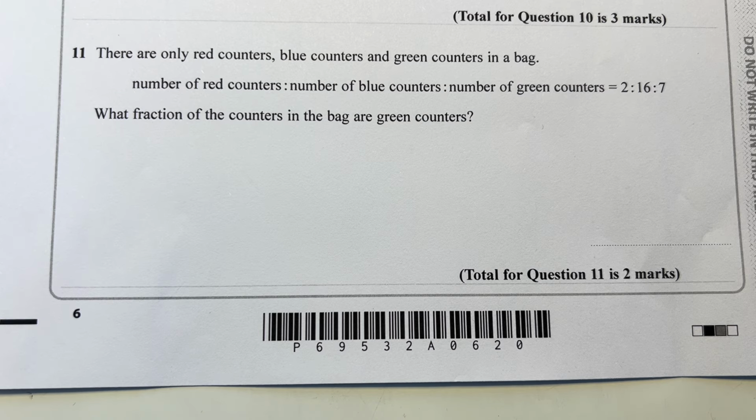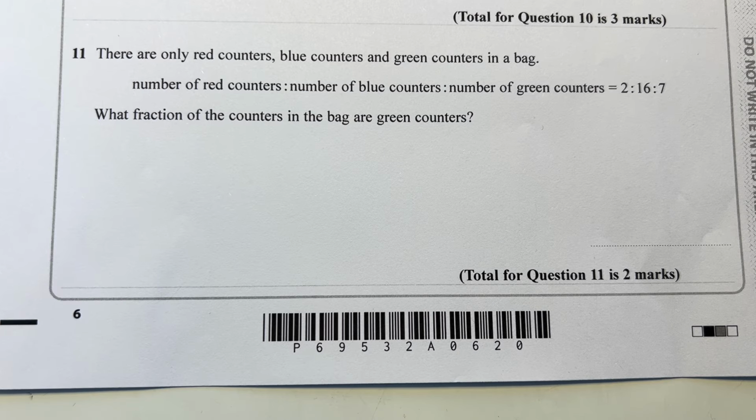This is question 11. There are only red counters, blue counters and green counters in a bag. We're told that the ratio of red to blue to green is 2 to 16 to 7. And we want to know what fraction of the counters in the bag are green counters. Pause the video, attempt to answer the question, return to play the video to see the solution and where the marks are awarded.